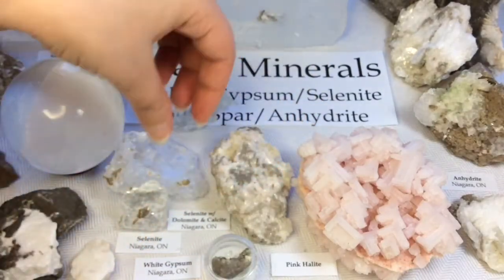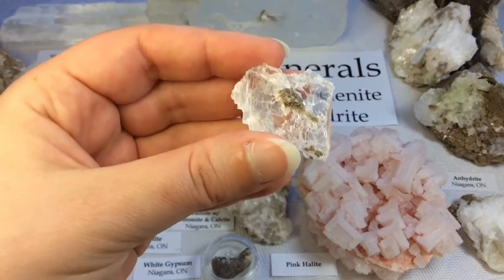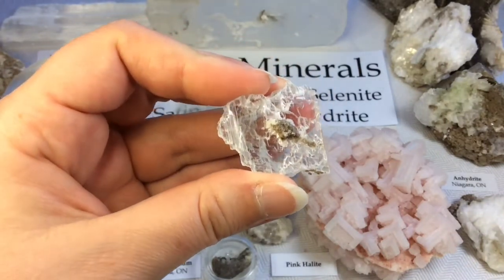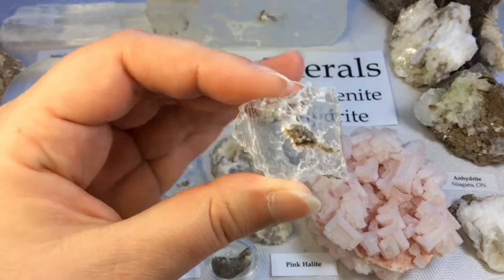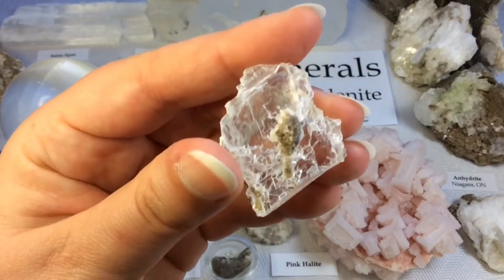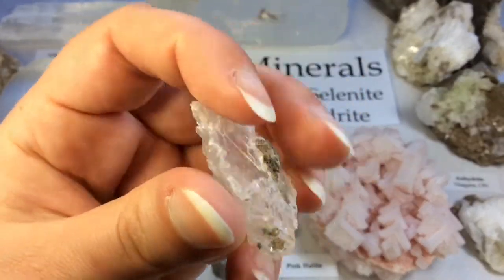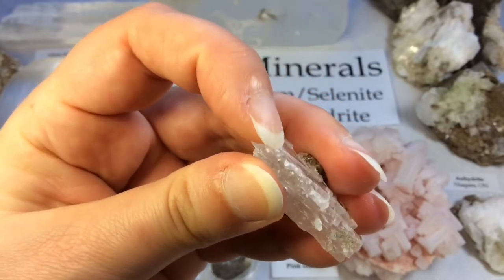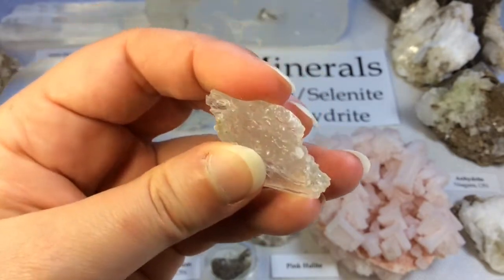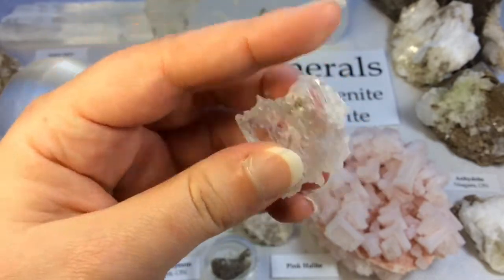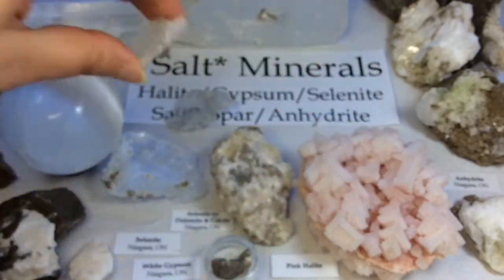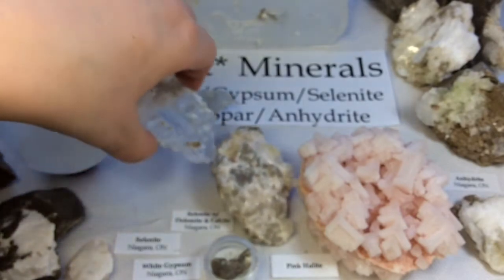Gorgeous. It's so clear, like looking through glass. It's amazing. Super transparent. And you can kind of bend it. It almost reminds me of like thin plastic, the way it can be shaped. I'll show you some smaller pieces that have been bent. So gorgeous. It's my largest chunk.